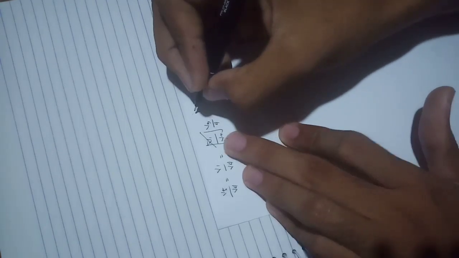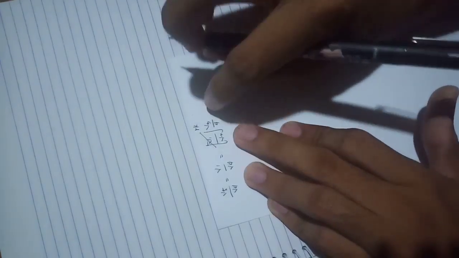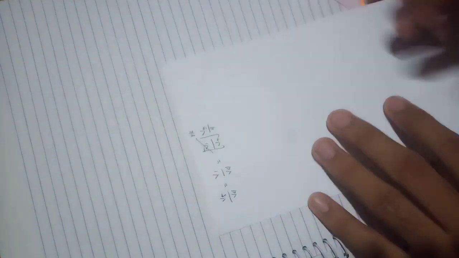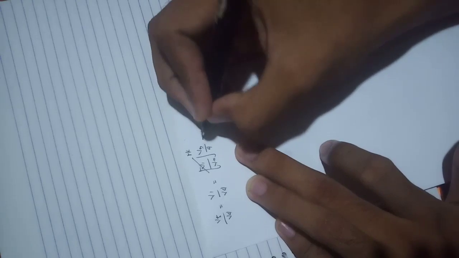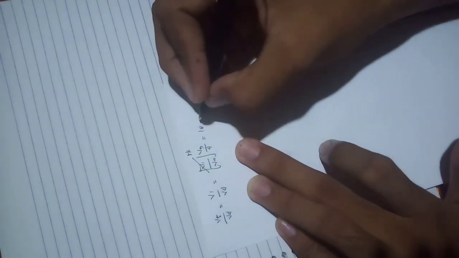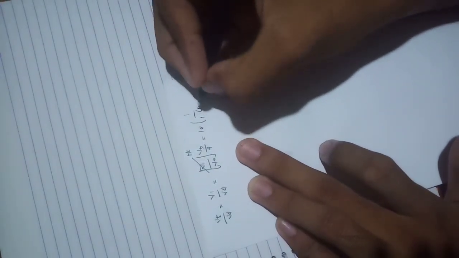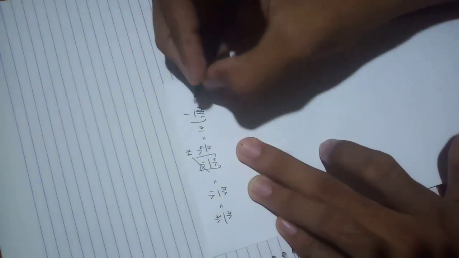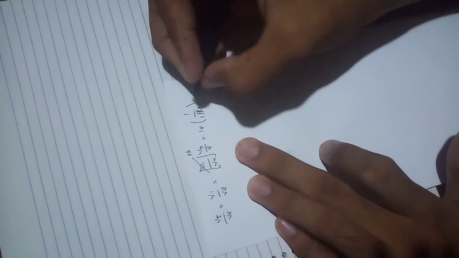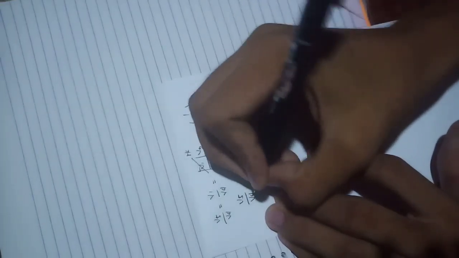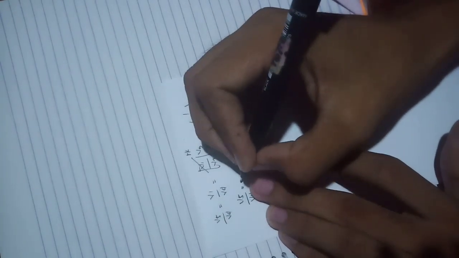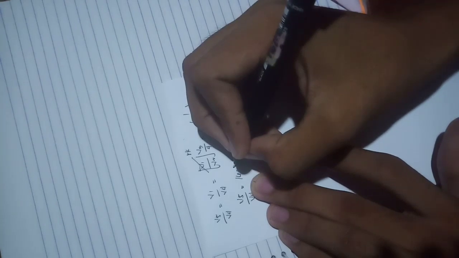V1 over V2 is rk, and this is the reciprocal of what we got here. So rk is 18 and the reciprocal is 1 over 1.116. So we get V5 over V4 is equal to 16.4.